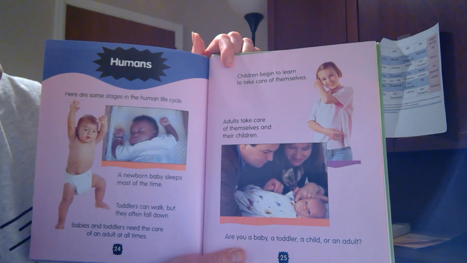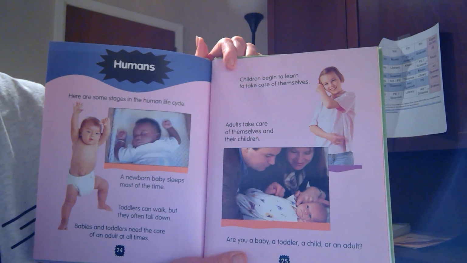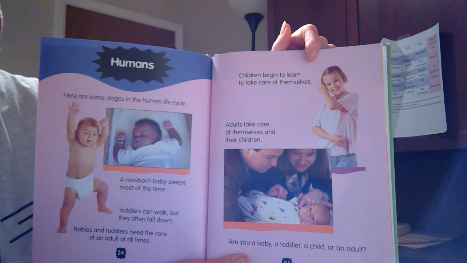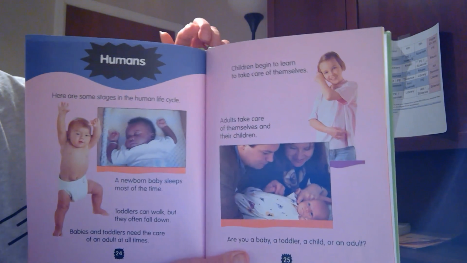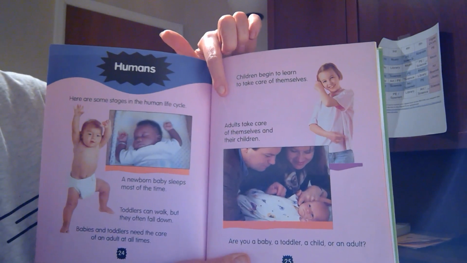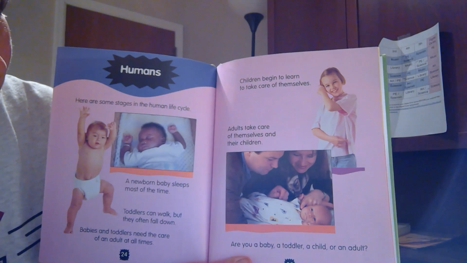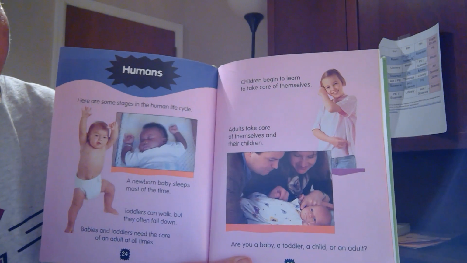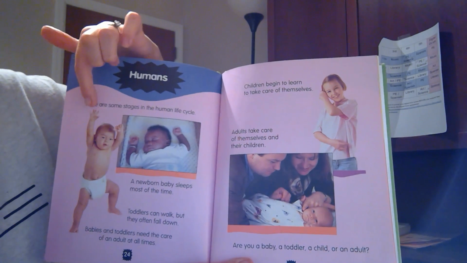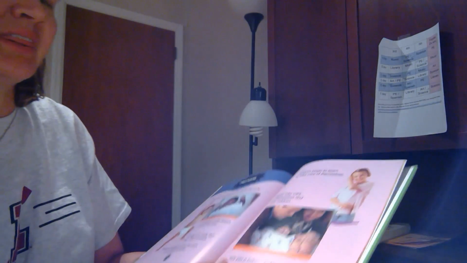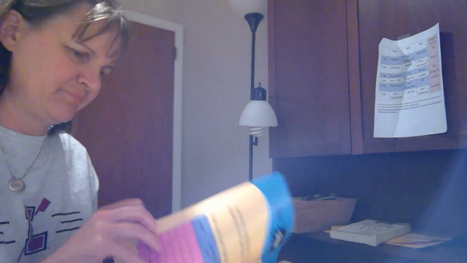Children begin to learn to take care of themselves. Some things you can do by yourself, you're independent, but some things you are still dependent upon your parents for. Adults take care of themselves and their children. So, are you a baby, a toddler, a child, or an adult? I think I already know that. But that's what leads us into the first activity.